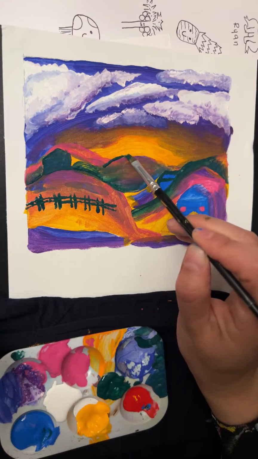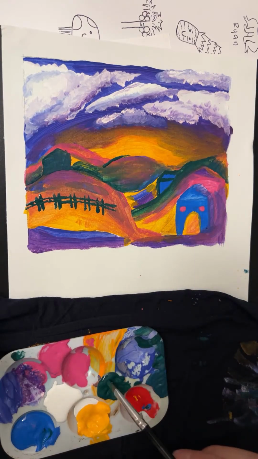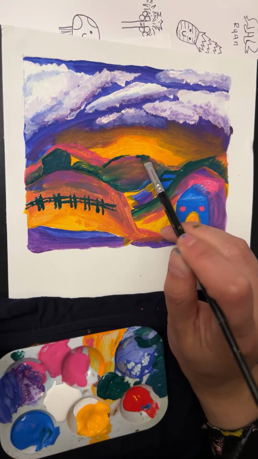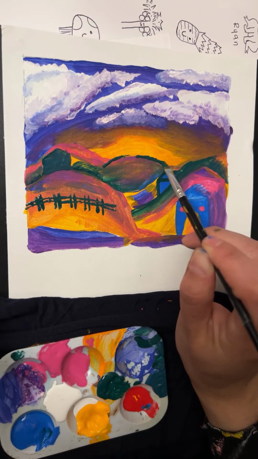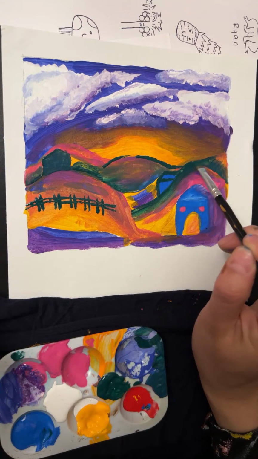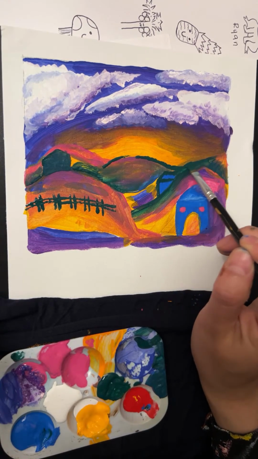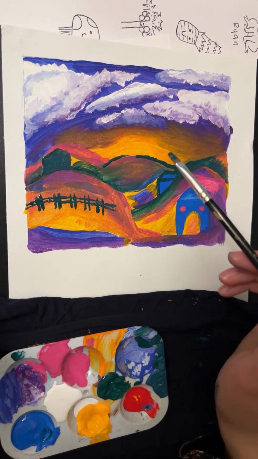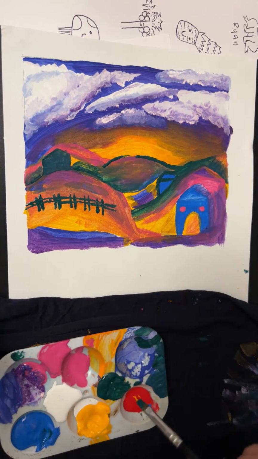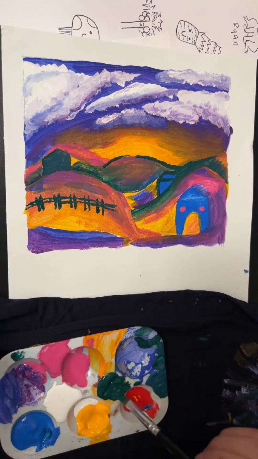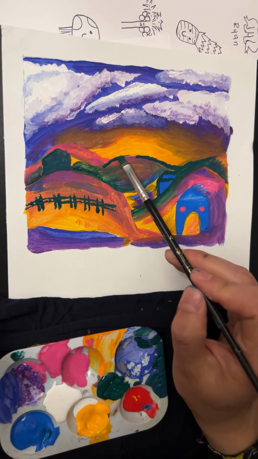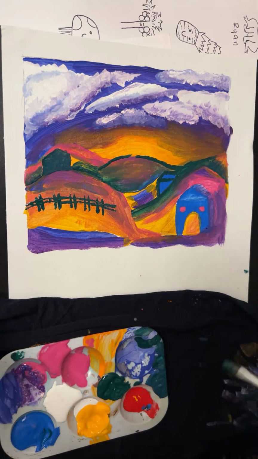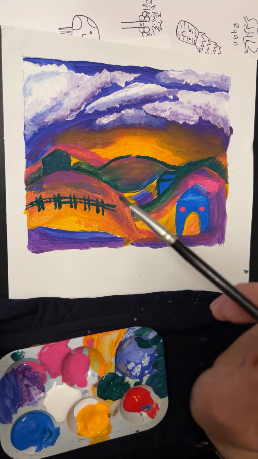So this green is going to give the illusion that there is more happening behind that hill. And it'll just blend in with everything else. And like we've been doing, we'll do it again. Let's blend out these green straight lines that we've created.